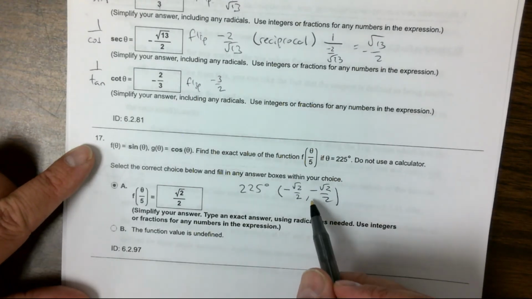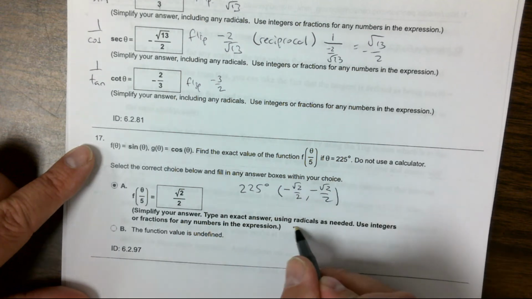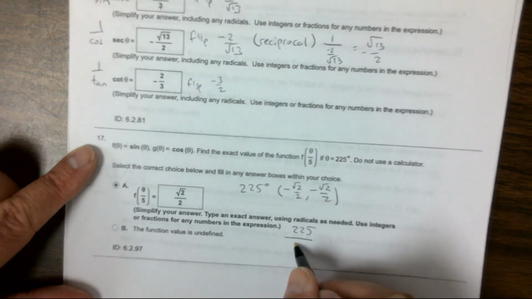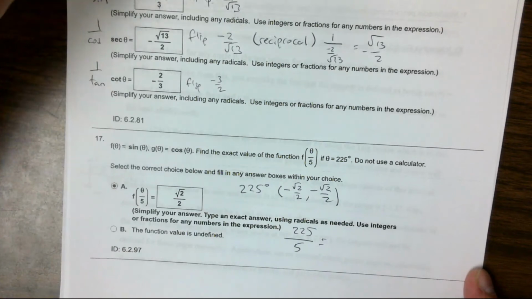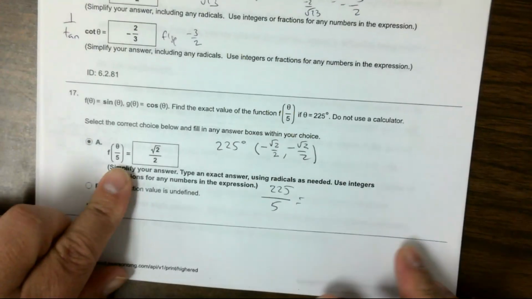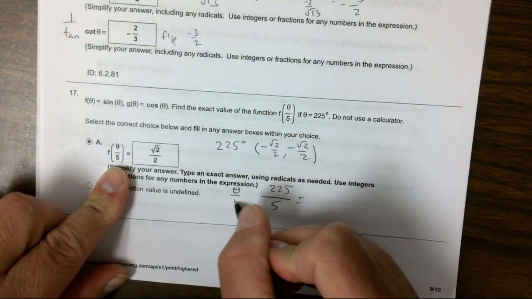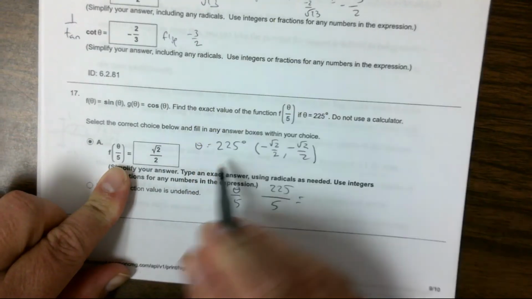Now, when we do 225 divided by 5, since it says theta over 5, theta is your 225.